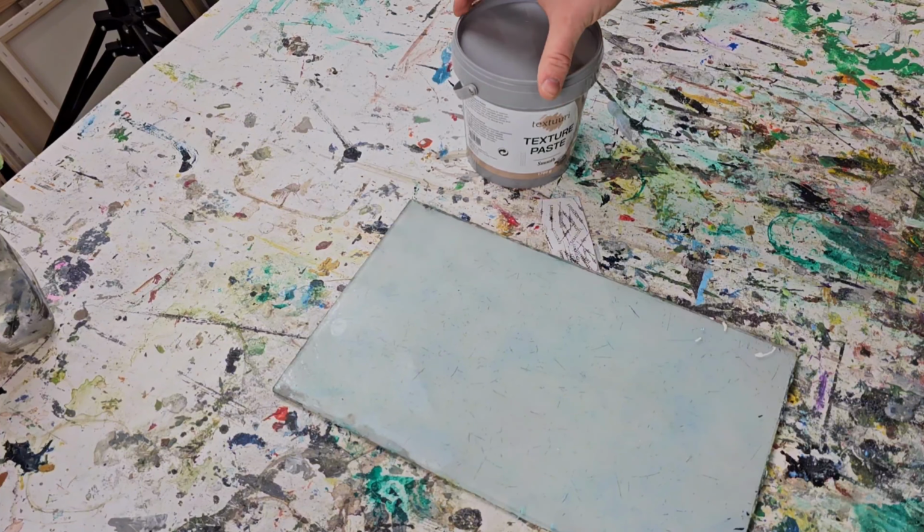But for example, with my texture paste, you can spread it approximately 1 to 2 centimeters in one layer without it cracking. So if you're experiencing a lot of cracks with your textured art, those are the two reasons to look out for. So either you're using poor quality paste or you're spreading it too thick in one layer. And even if the texture paste cracked, it's not the end of the world. You can easily cover it up with fresh paste once the first layer dries, but that's something we can cover in a later video.